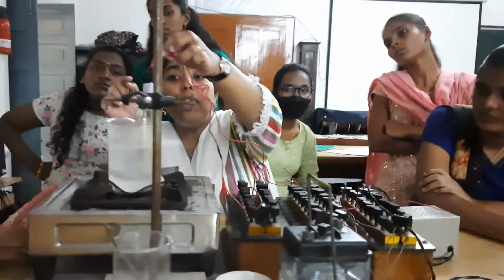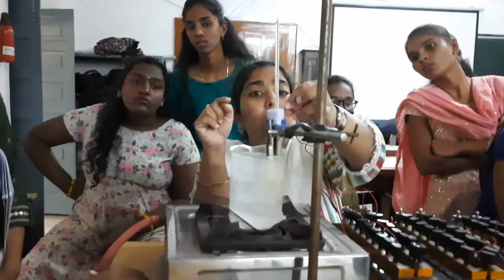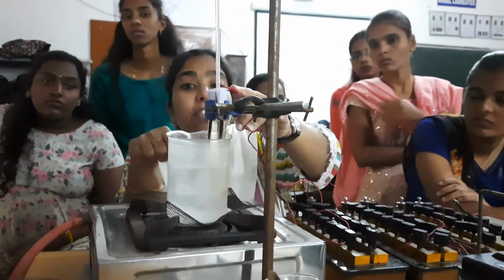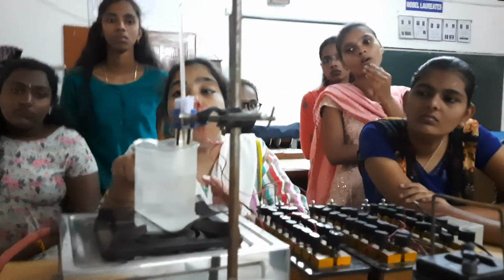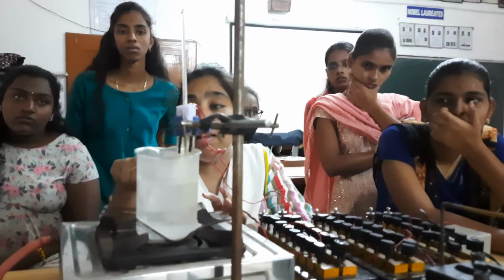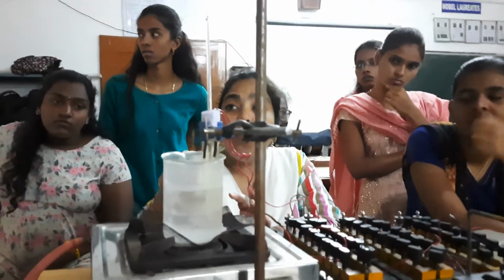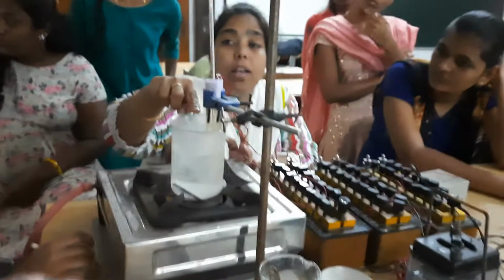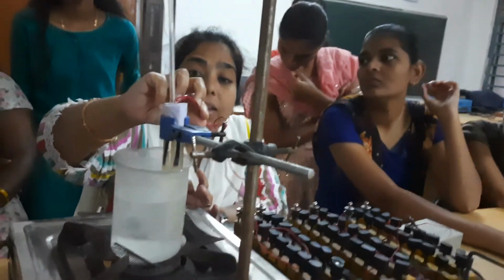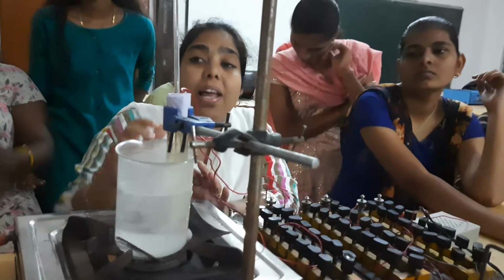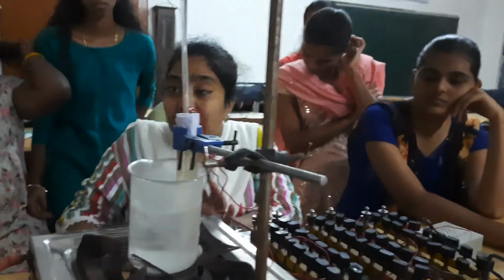Right, so what is oil? Oil is the conducting material which is indirectly heated with the help of a beaker of water. If you look at this setup, I have kept a beaker of water in which an oil beaker is placed, inside which a diode is placed. So what am I doing? I am indirectly heating the oil.